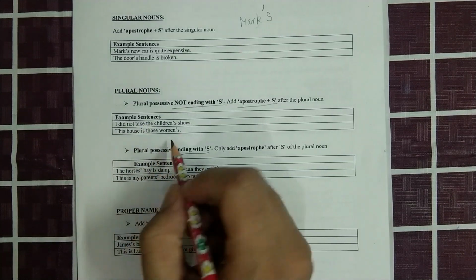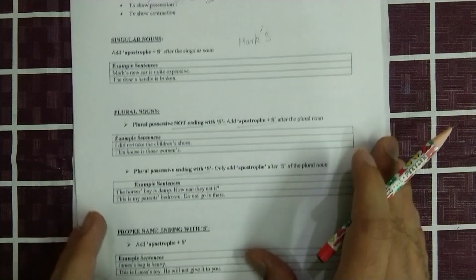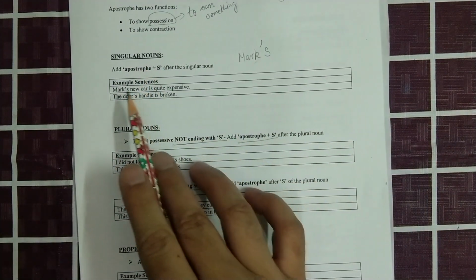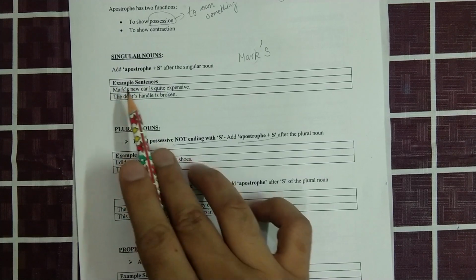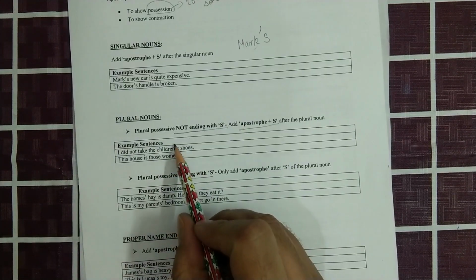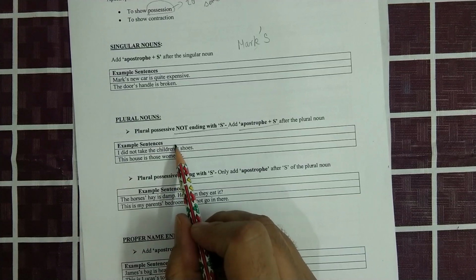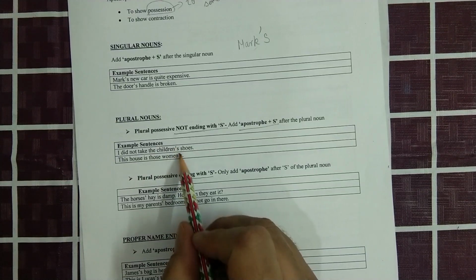All right, so it's just the same, just like a singular noun. After the last letter, we have put apostrophe, then s. So just the same here. After the last letter, we have put apostrophe, then we have put s.